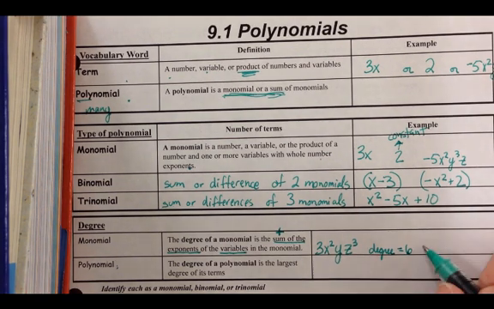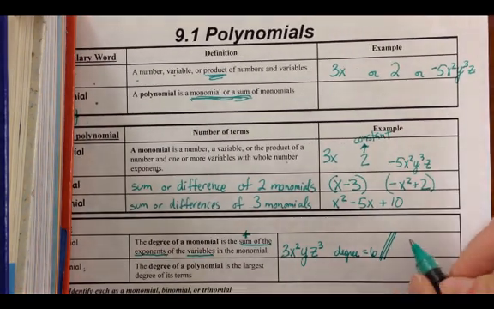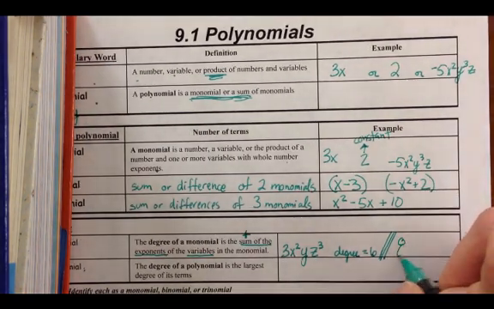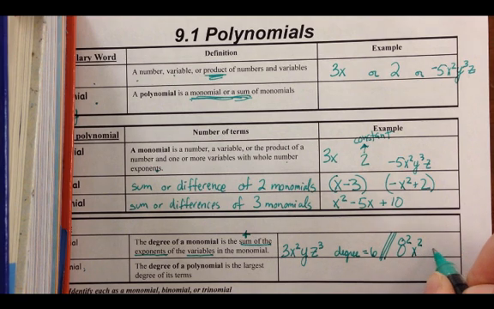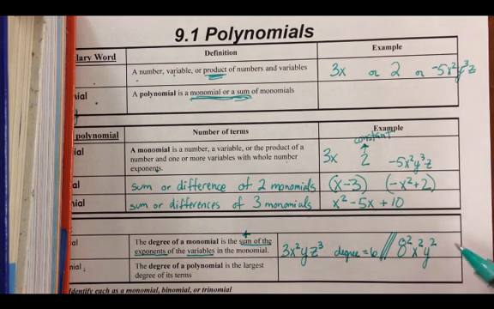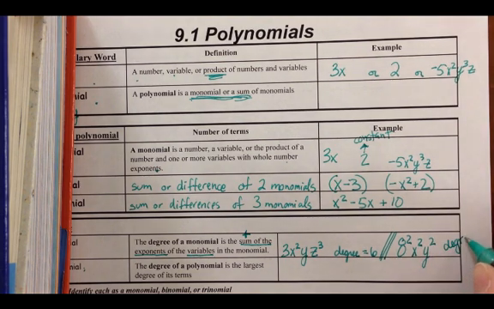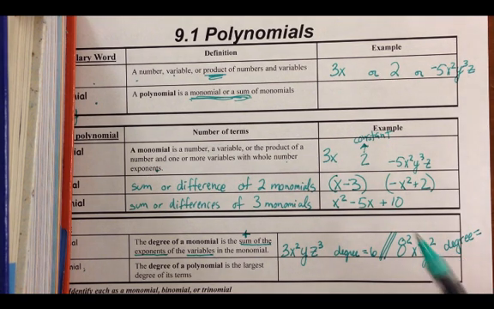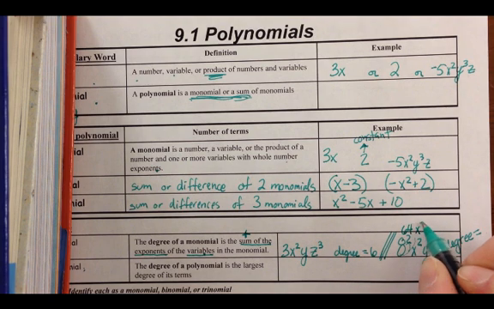Now, I want to put a trick problem on here because it happens in your homework, and I'm pretty sure it happens on a quiz. So when I have a problem that looks like this, 8 squared x squared y squared, the degree in this problem is what? Don't say 6, right? Because the direction said the sum of the exponents of the variables. So it's a trick problem. This 8 squared is really a 64. So it's really 64x squared y squared. So my degree is really only 4.